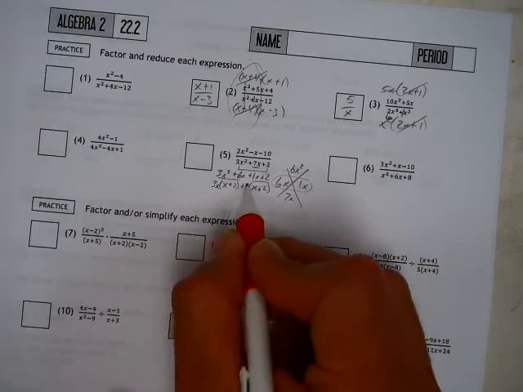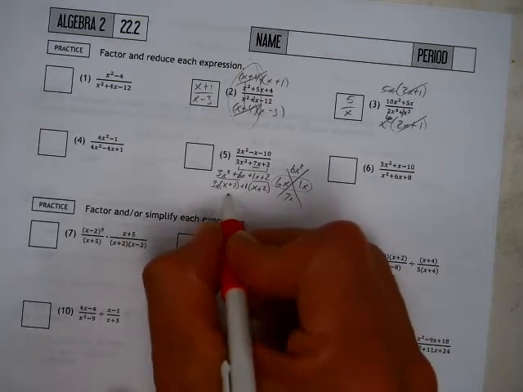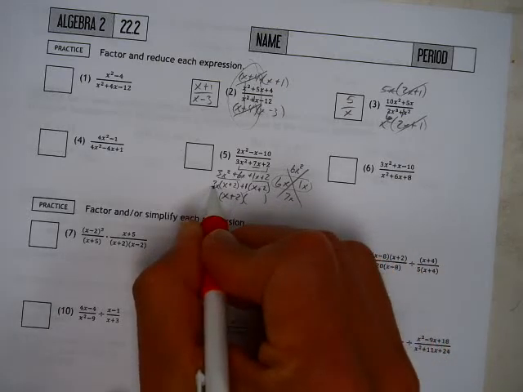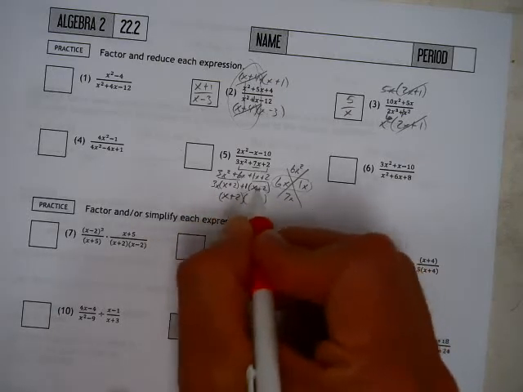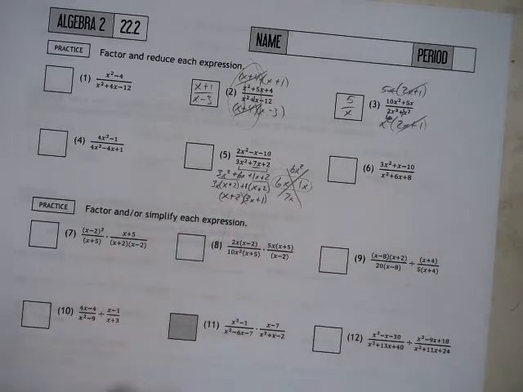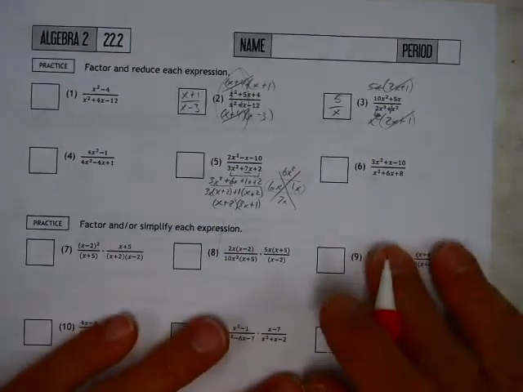The benefit of putting the plus 1 here is that, yes, I can take out an x plus 2 for both of them. But what are you left with? Well, if you just have a 3x and then this parentheses, you might miss something here. But it's a 3x plus 1. And those are your factors.